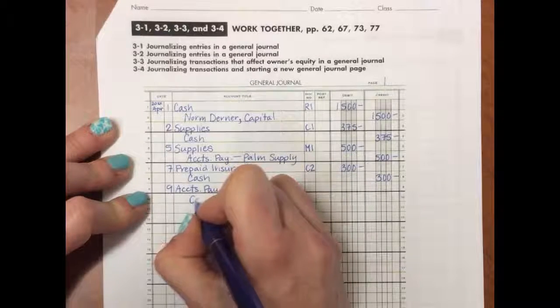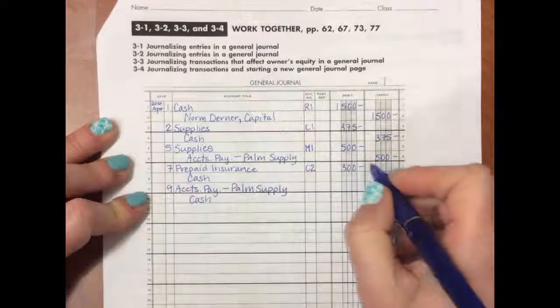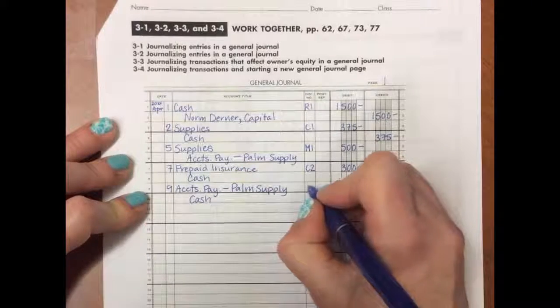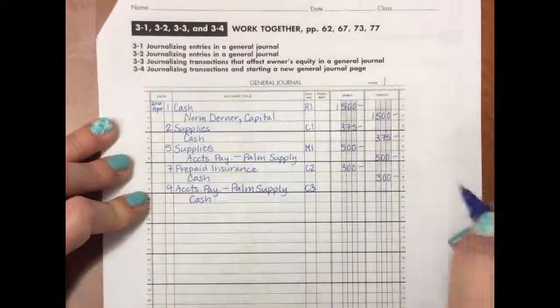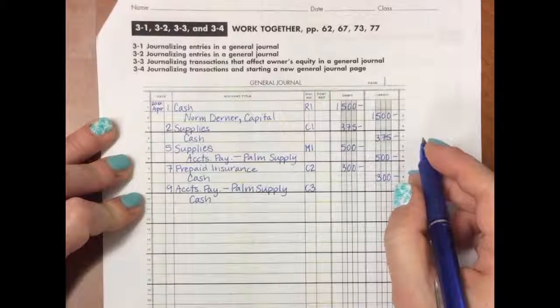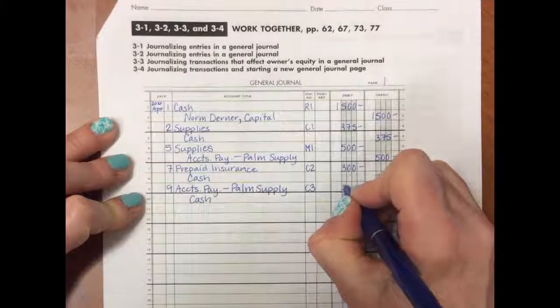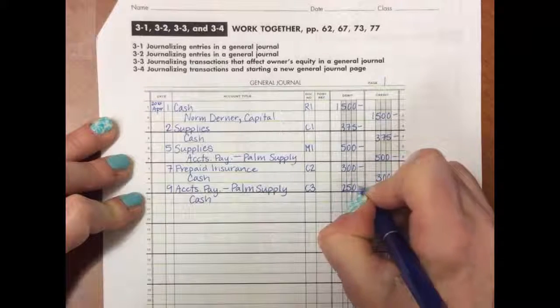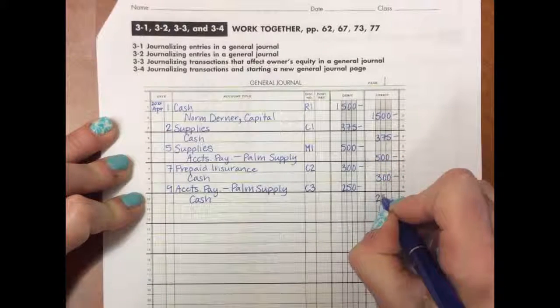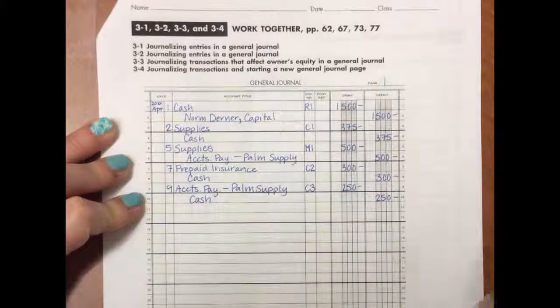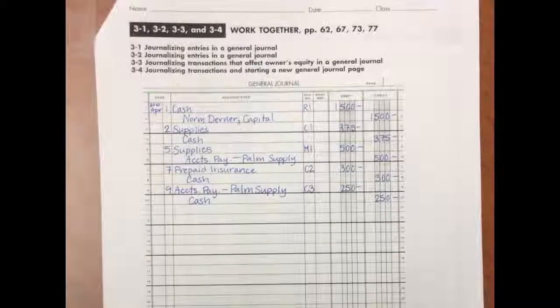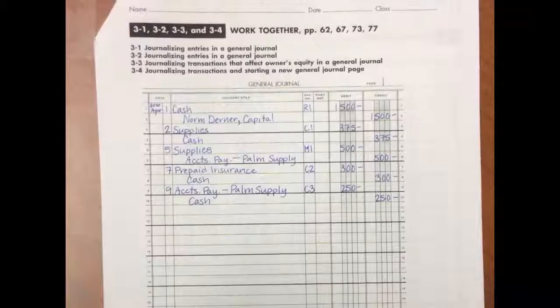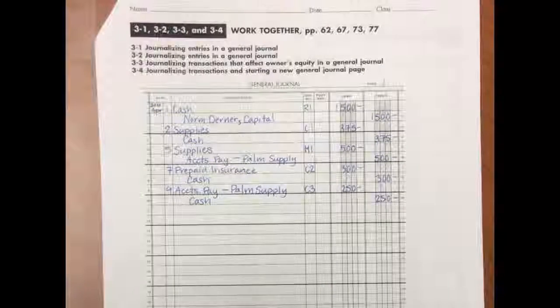And my credit is cash. Our source document is check number 3, so we'll put in a C3. And the amount is $250. And that finishes the 3-2 work together. Be sure you save this paper for 3-3 work together.